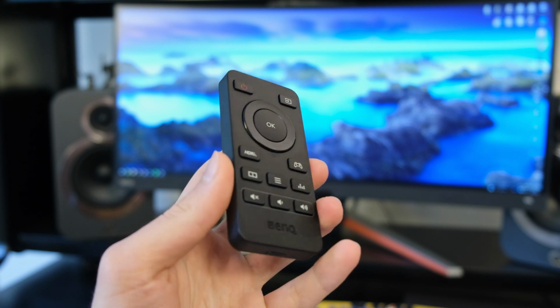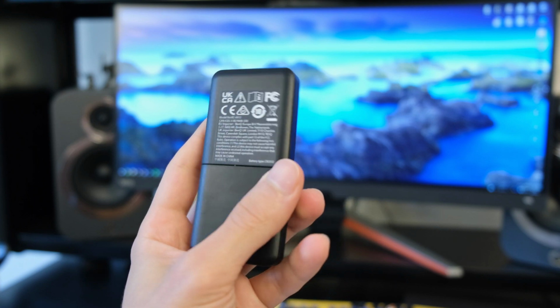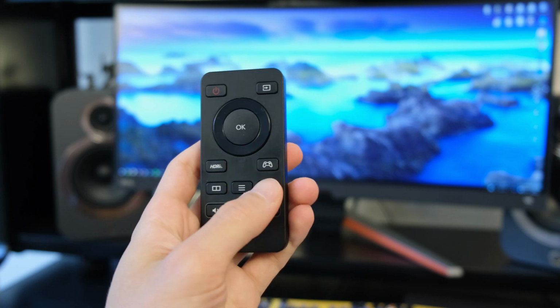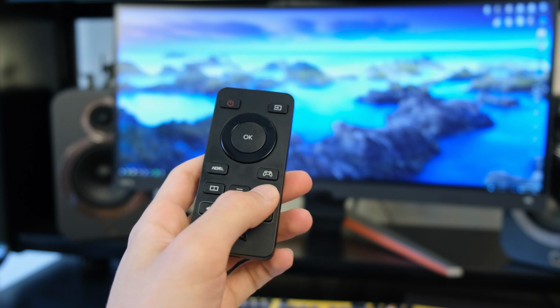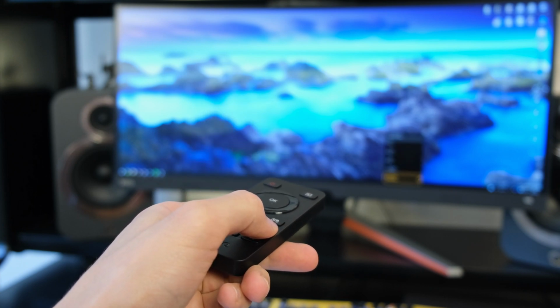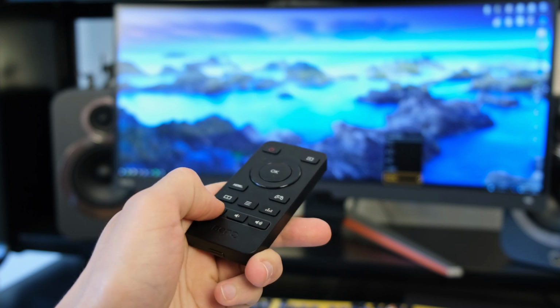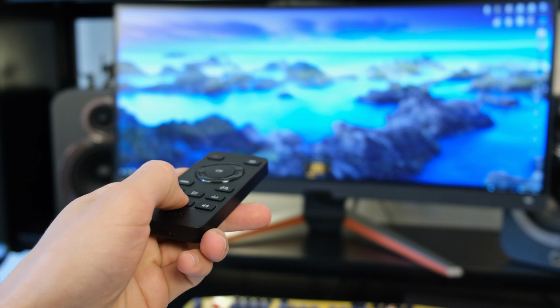Furthermore, in order to access the OSD, you'll probably want to use the remote control that's included. It's nice to see that BenQ have included one, because the joystick button that's found underneath the monitor sits right next to the power button, and therefore if you're going to be accessing the OSD regularly, you might accidentally switch off the monitor instead, which I just think is poor button placement by BenQ.